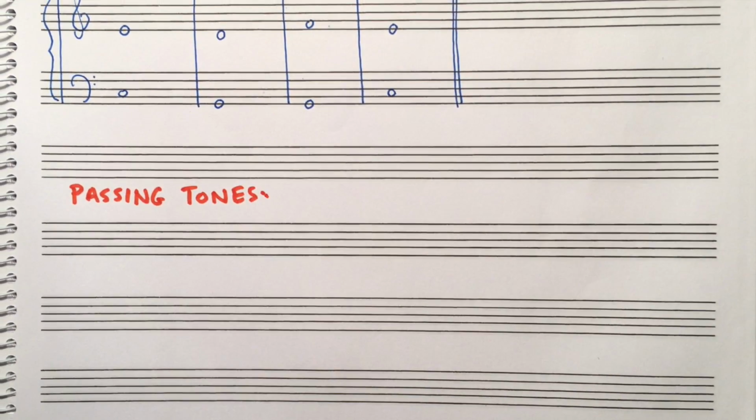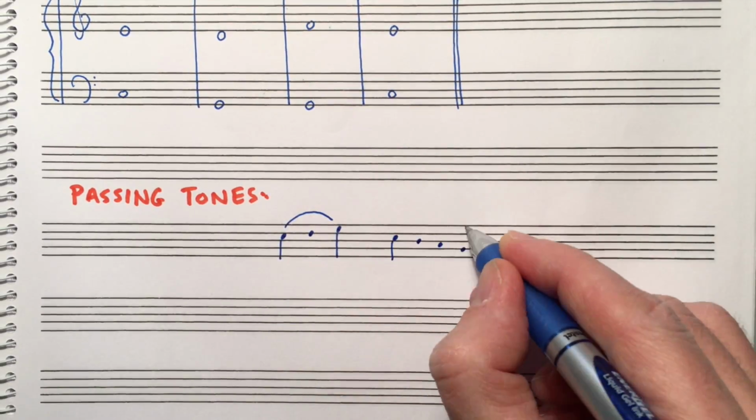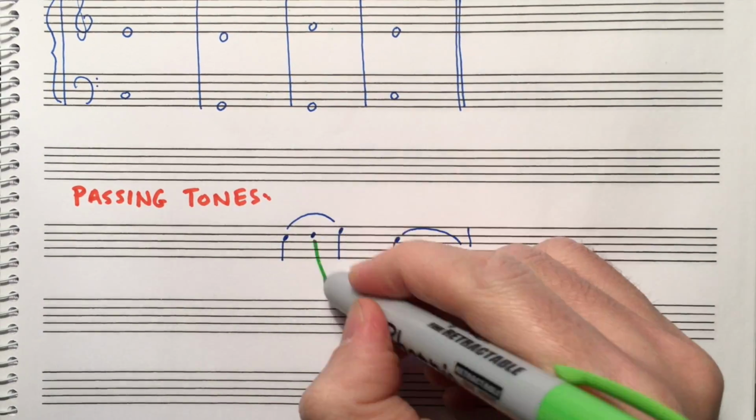Passing tones get the same treatment. Here you'll have two different chord tones filled in stepwise with non-chord tones. You'll slur the first chord tone to the second, encompassing the passing tones in between.